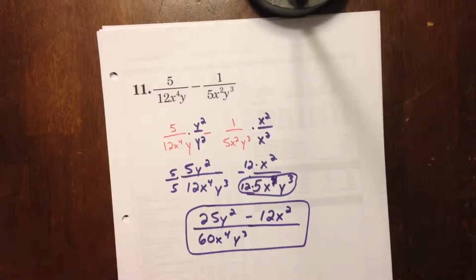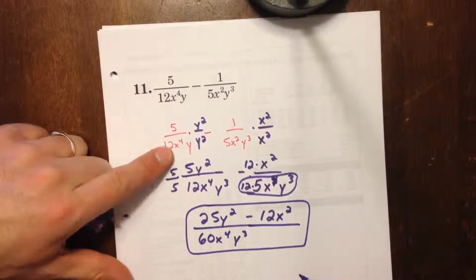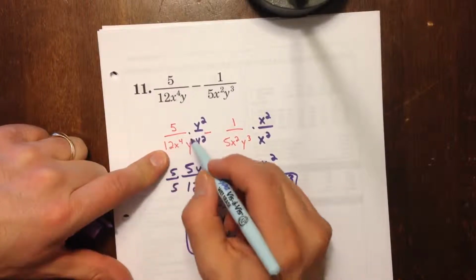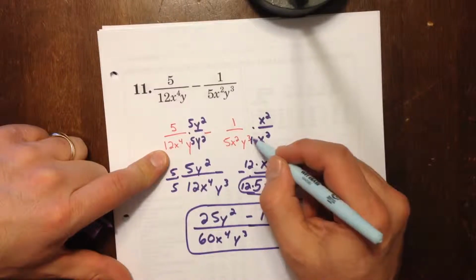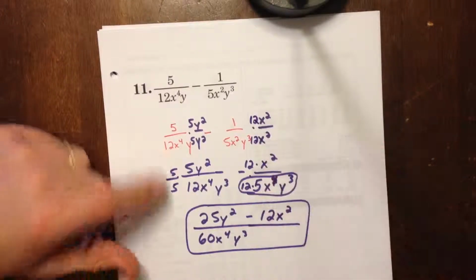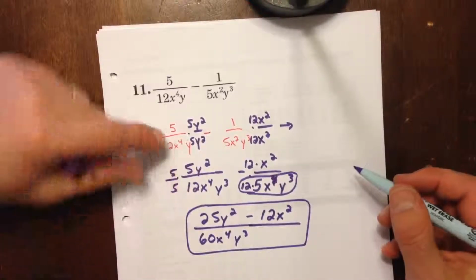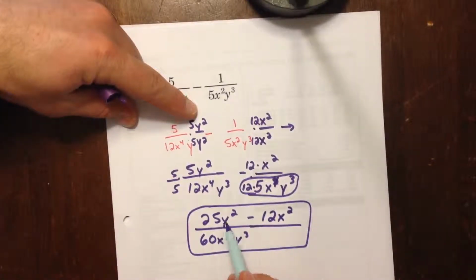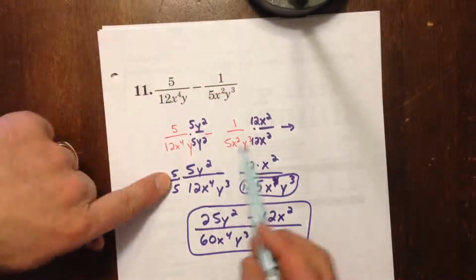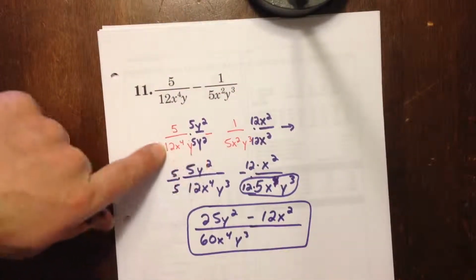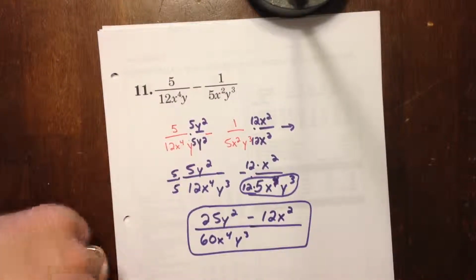And there's my final answer. So technically, when I was up here, I could have saved myself a step. I could have multiplied by 5y squared and 12x squared all at once, and that would have led to this much quicker. I would have got 25y squared just like I did here. I would have got 12x squared for this one, and both of them would have turned into 60x to the fourth y cubed.